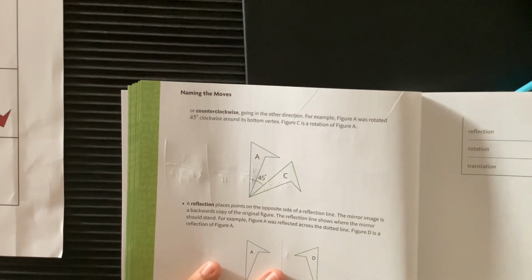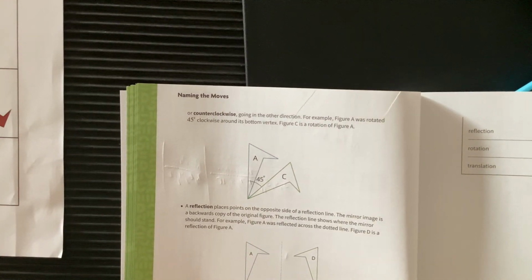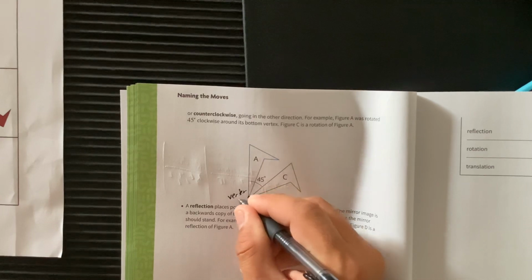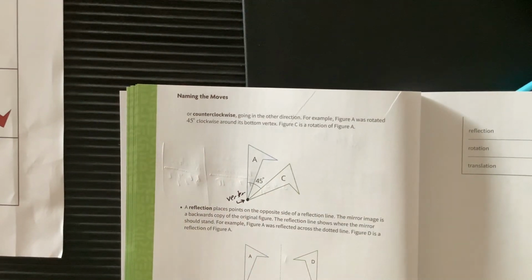Shows you a rotation. Whatever point it is rotating on is called the vertex. If you ever hear that point, what is it rotating around? That's called the vertex.